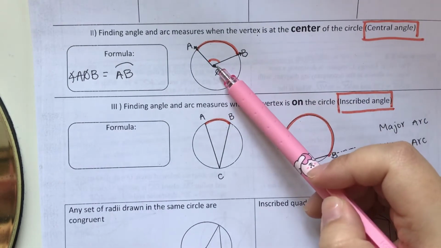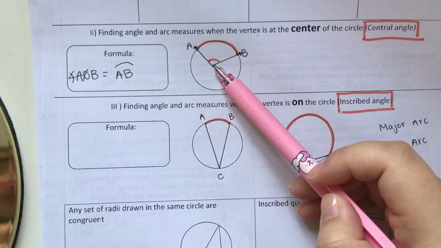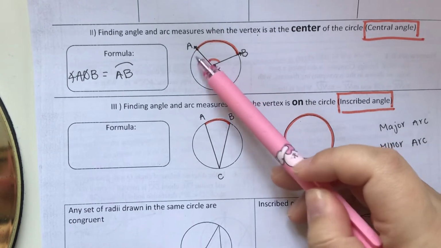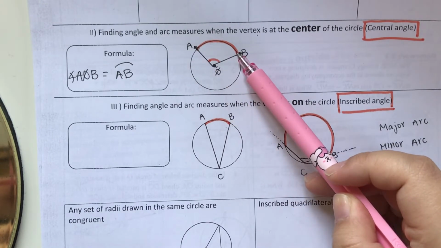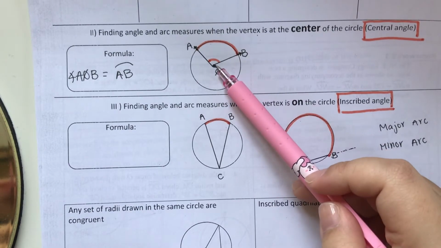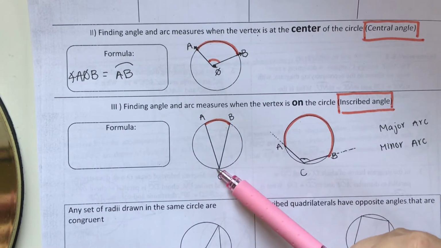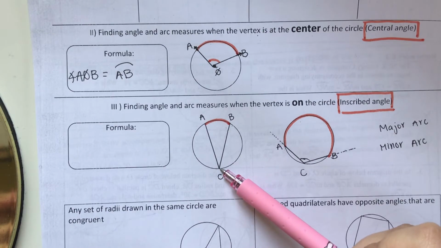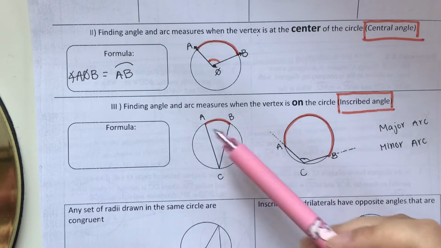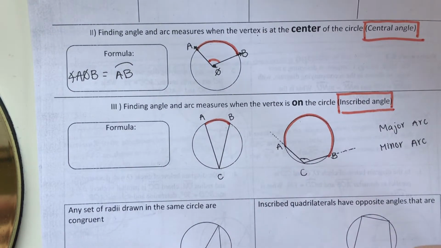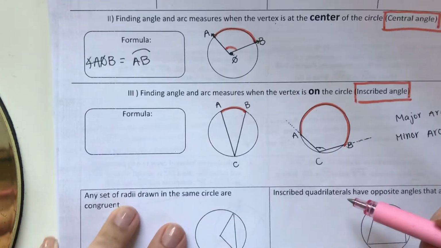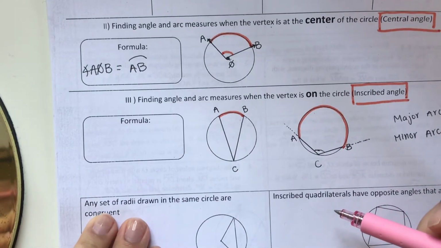Going back to central angle. Central angle is going to have the same measurement as the arc of that angle because it's at the center. But now our vertex is no longer at the center, it's on the circle. So now what's the relationship between these two? The difference is that the arc is going to be twice as much as the angle. With that being said, I'm going to write down the formula. I'm going to say it one more time.